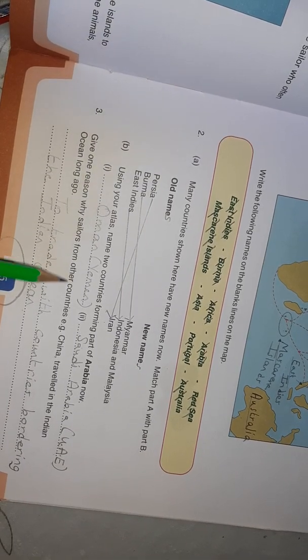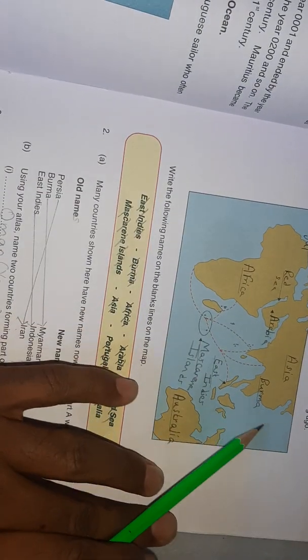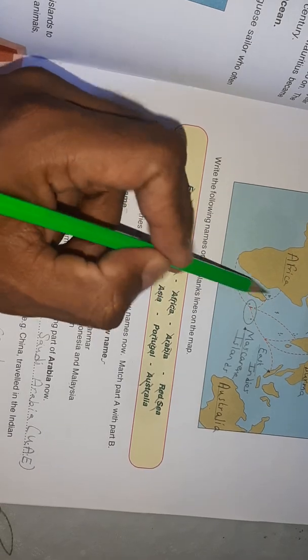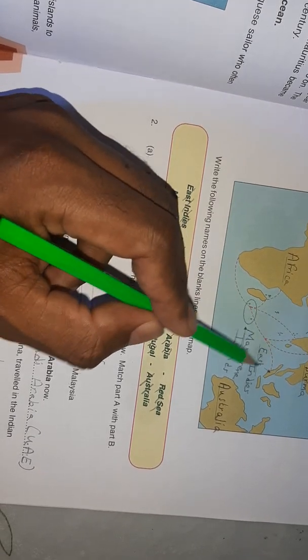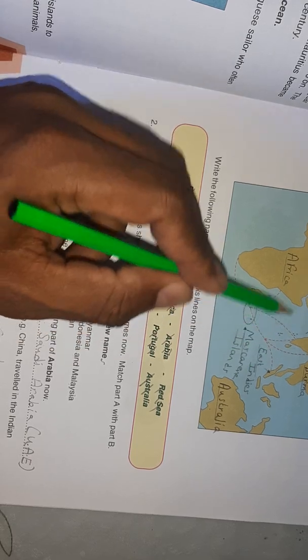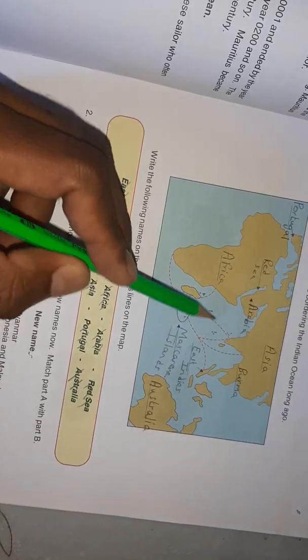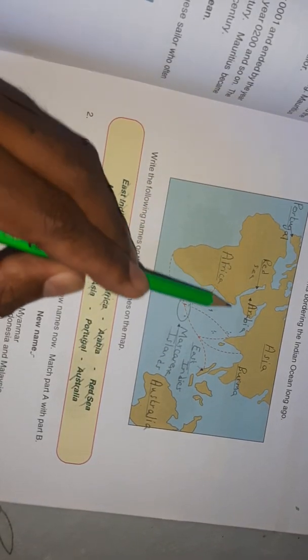Okay, give one reason why sailors from other countries, for example sailors from China, travelled in the Indian Ocean long ago to trade with countries bordering the Indian Ocean. Alors il y avait des pays qui étaient au bordure de l'océan Indien. Vous voyez là, les bordures étaient tout autour de l'océan Indien. C'est the Indian Ocean. Ok, alors les Chinois, les Européens venaient pour faire des commerces avec ces pays-là. The answer is to trade with countries bordering the Indian Ocean.